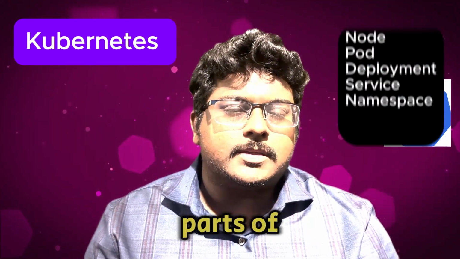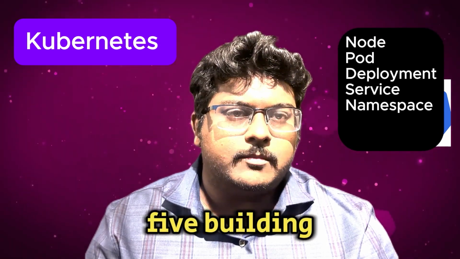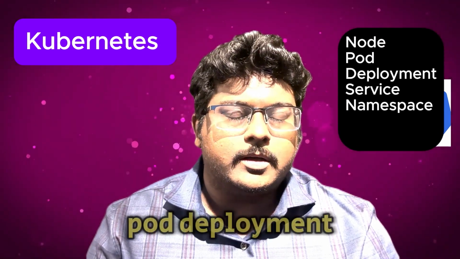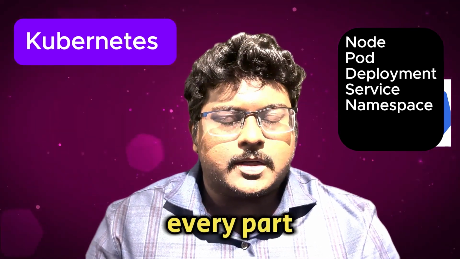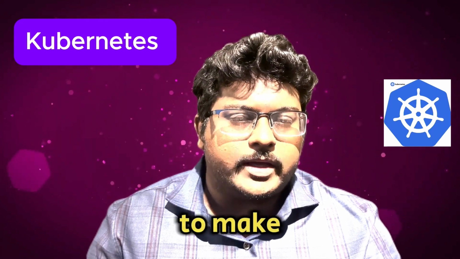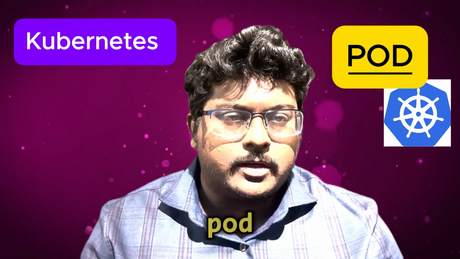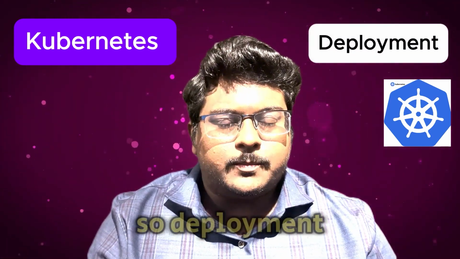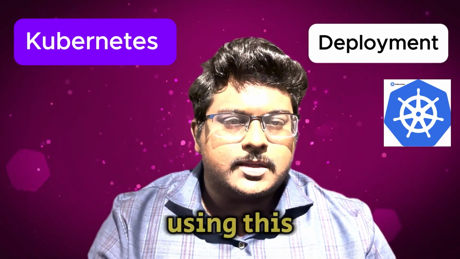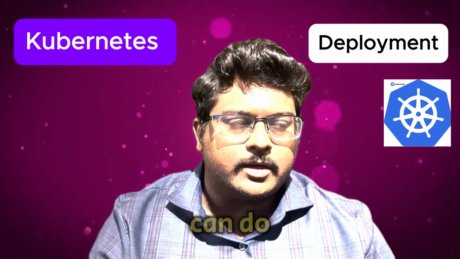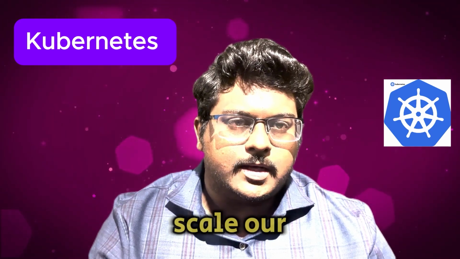Coming to the key parts of Kubernetes, there are 5 building blocks: node, pod, deployment, service, and namespace. Each and every part has a goal, to make everything work together. So what is a pod? A pod is the smallest unit in Kubernetes. Usually it runs one container. Now let's understand deployment. By using a deployment, we can launch our pods. We can manage multiple pods together, and we can do rollbacks and updates, or scale our applications also.